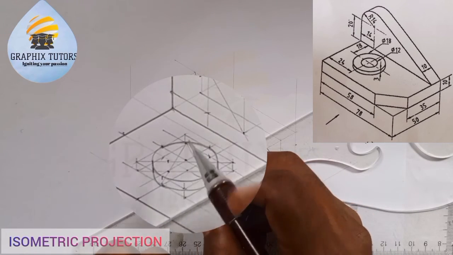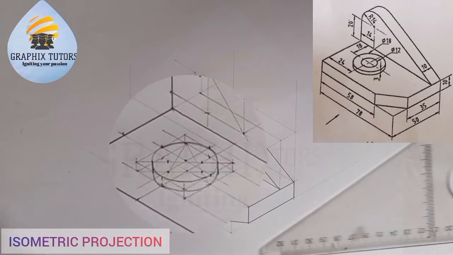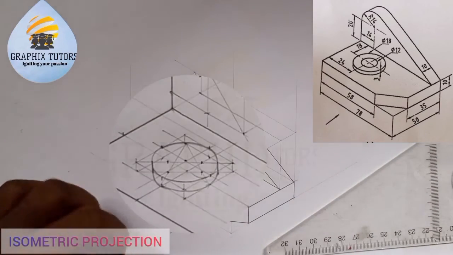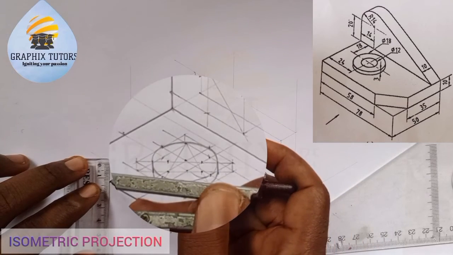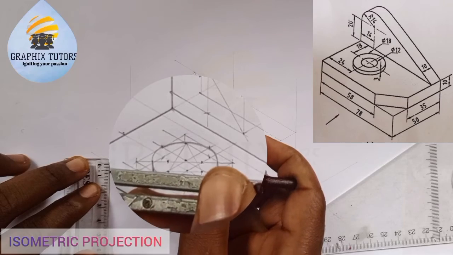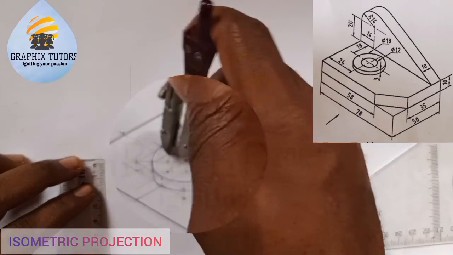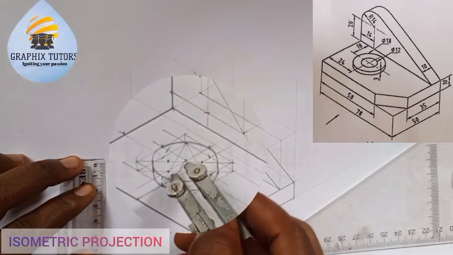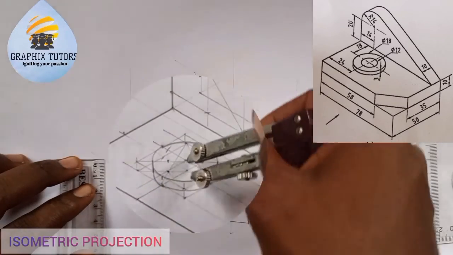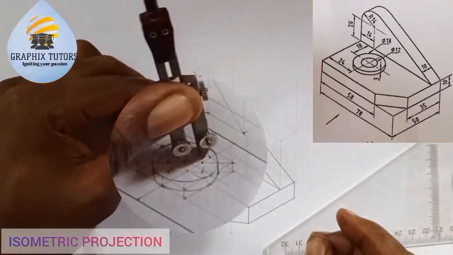So I'm going to mark the 6 all around, since it's given a diameter of 12. So from 0 to 6, right? And if I place it at the center point, I'm going to mark up this point, this point, and this point.